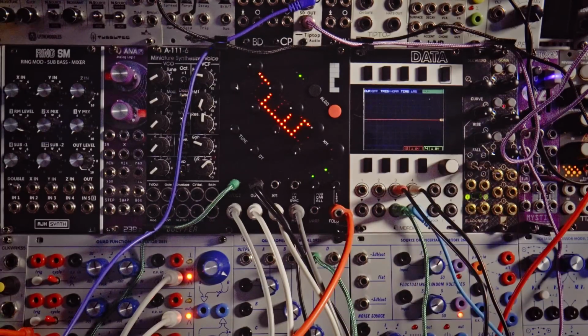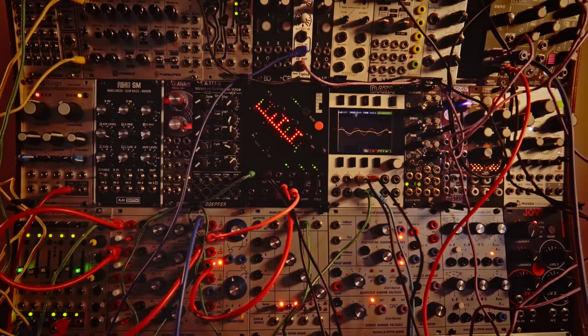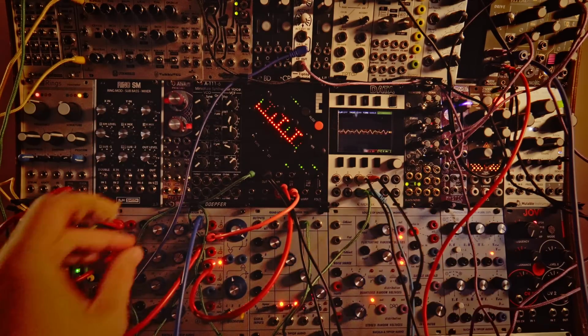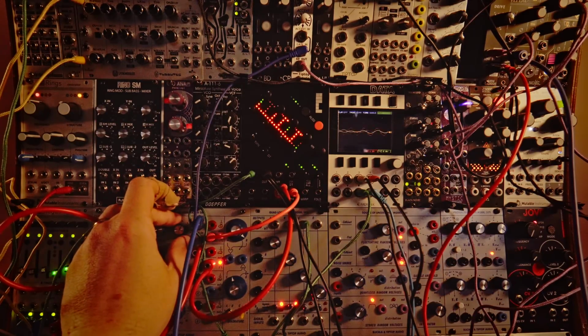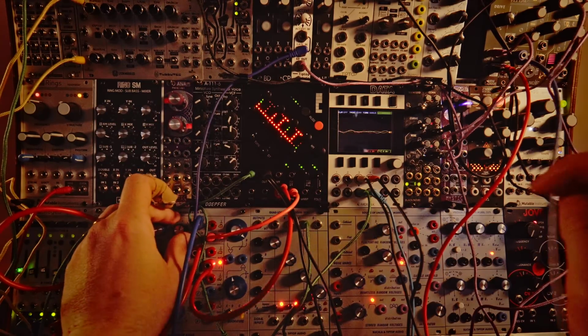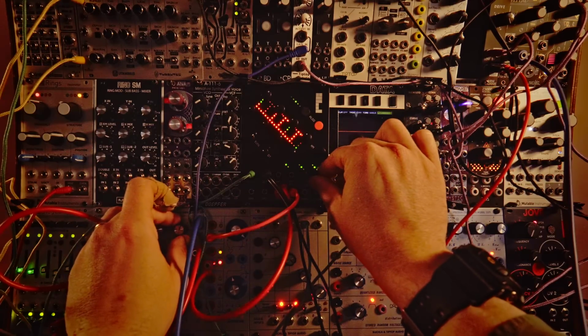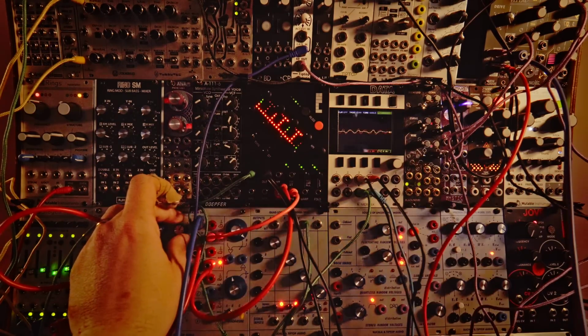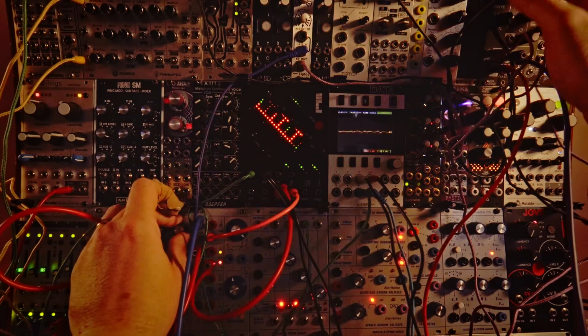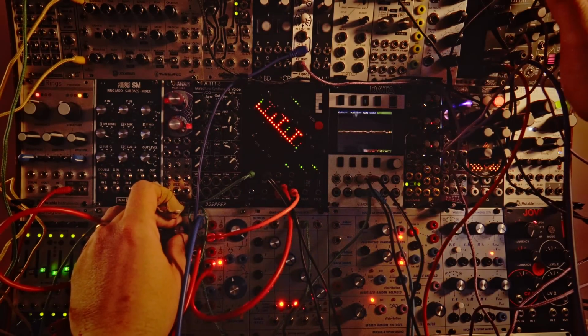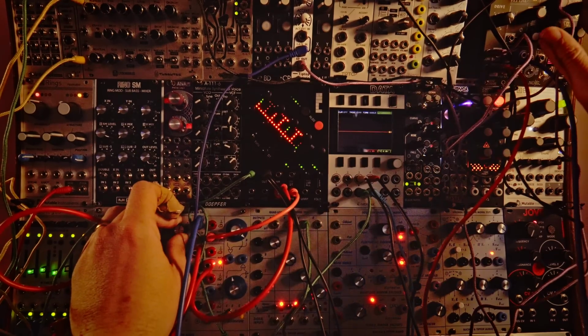Filth. Yeah, mate. There's a little subtle ambience with algorithm 5 and envelope controls oscillator 3. Increase the repeats.